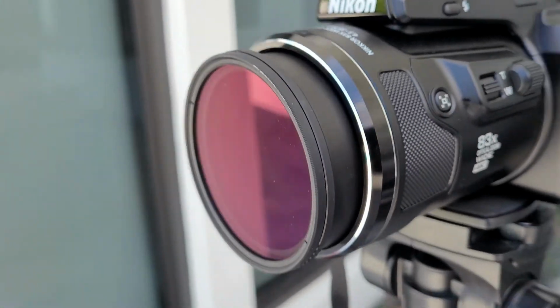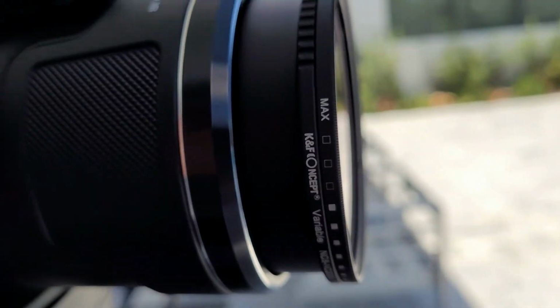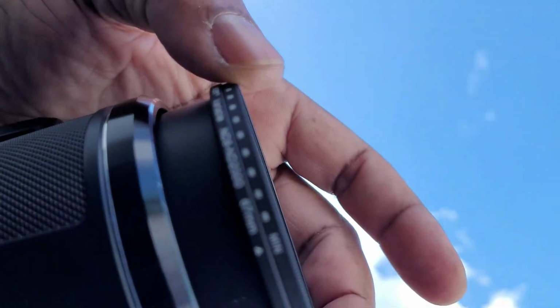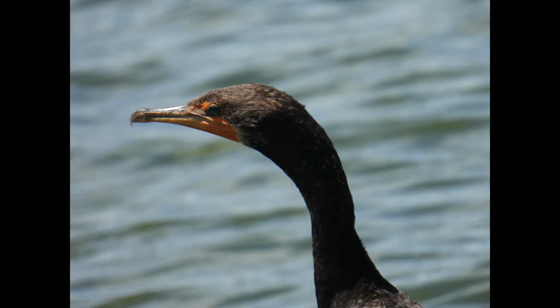Okay, the camera is on, and let's go on the filter and change this. Let's put it at a minimum, right there. We're going to take some pictures.